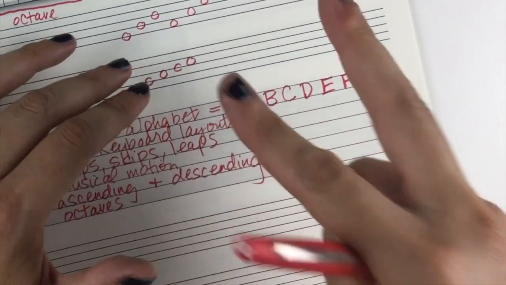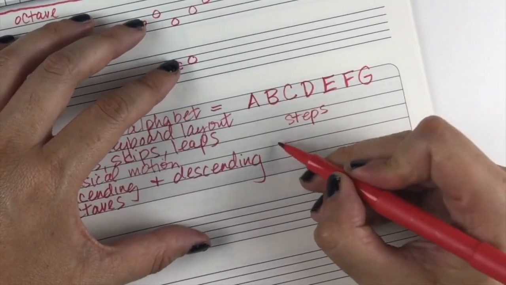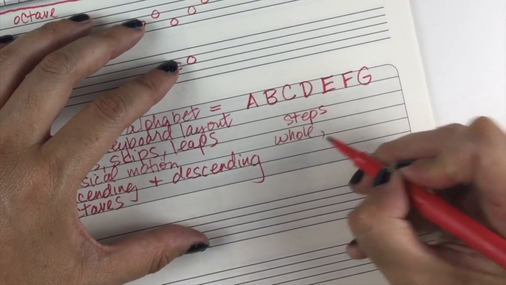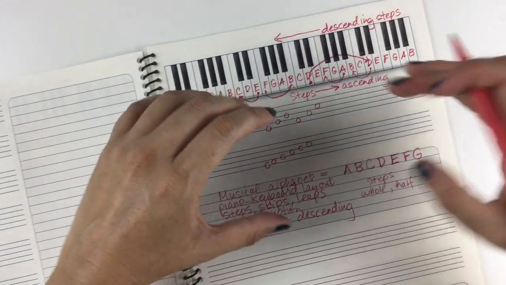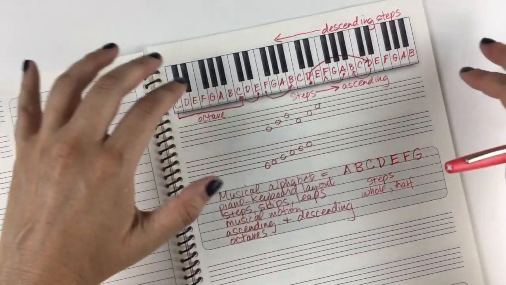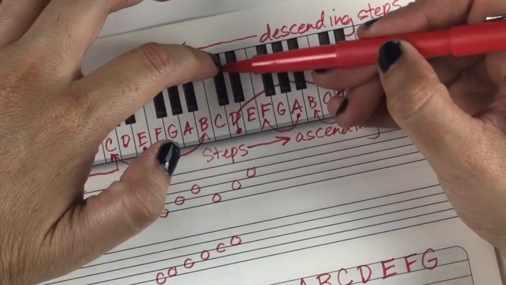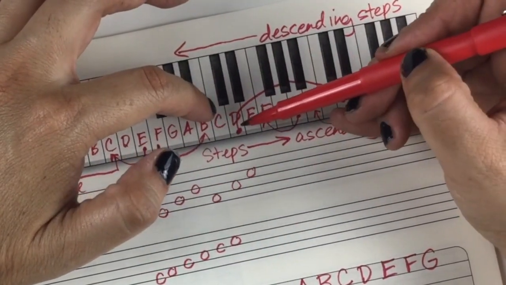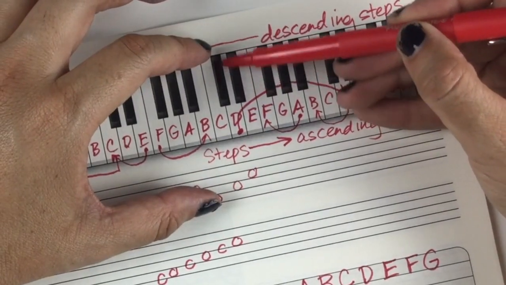So there are two kinds of steps. There are whole steps and half steps. These are very easy to identify on the keyboard. A whole step will have a black key in between the two adjacent white keys. So for example, C to D has a black key in between, right?